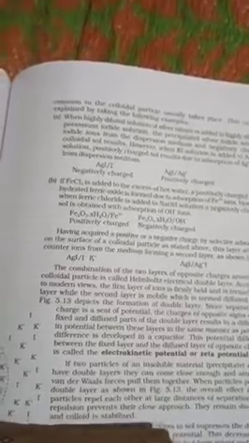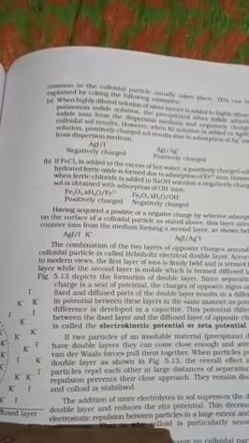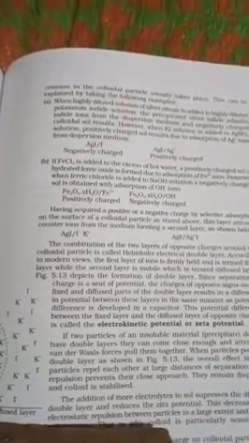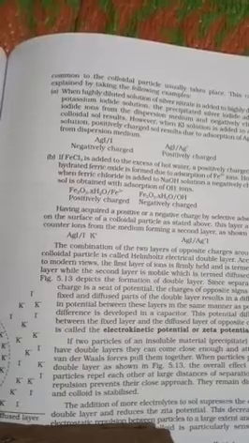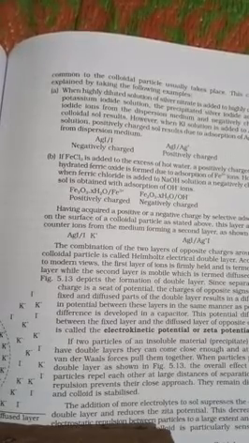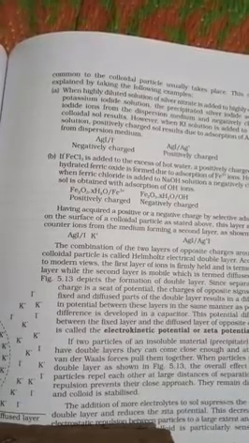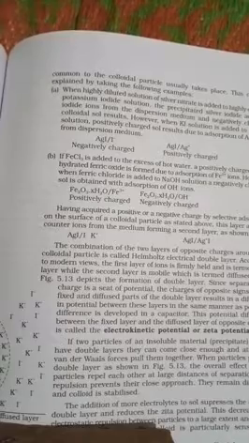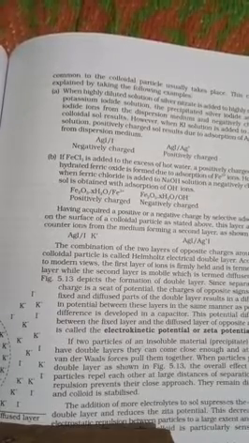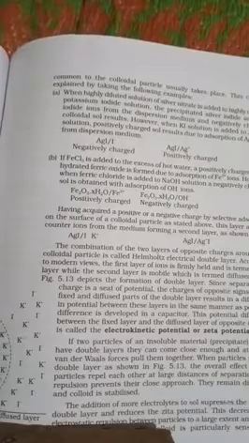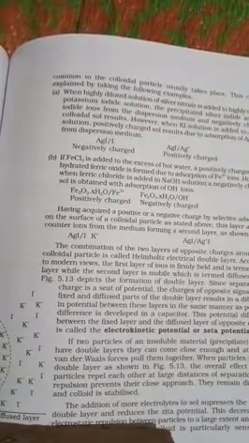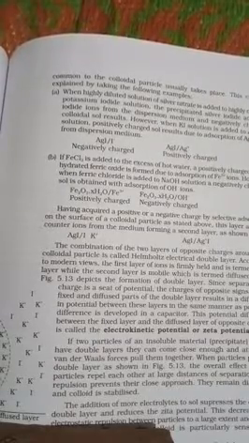Now let us see how these charges come about, based on another theory. Having acquired a positive or negative charge by selective adsorption on the surface of the colloidal particle, this layer attracts counter ions from the medium, forming a second layer.